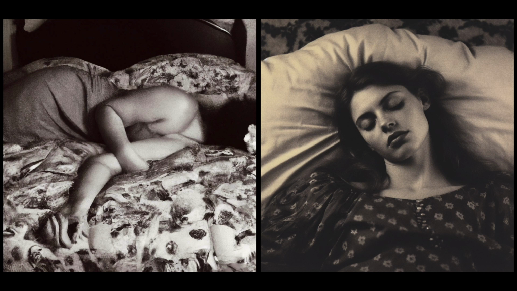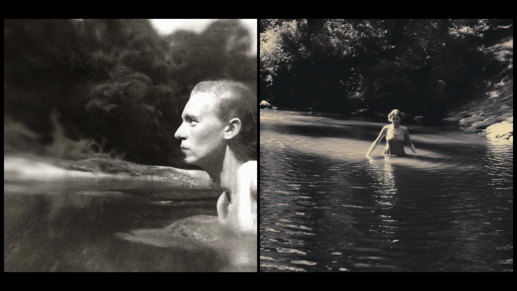Imogen Cunningham's style is known for its simplicity, sharp focus, and attention to detail. Her photographs often feature a strong sense of composition and a careful use of light and shadow.